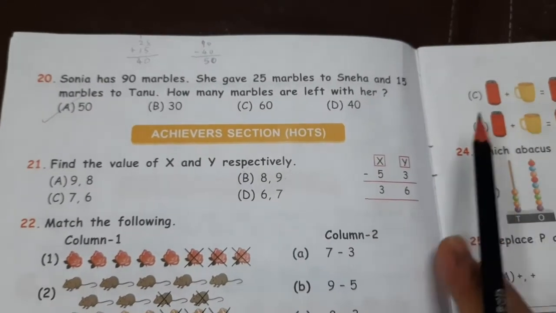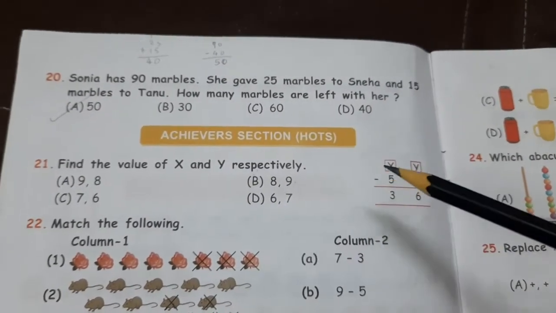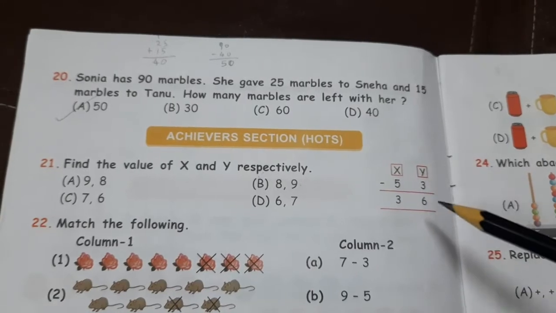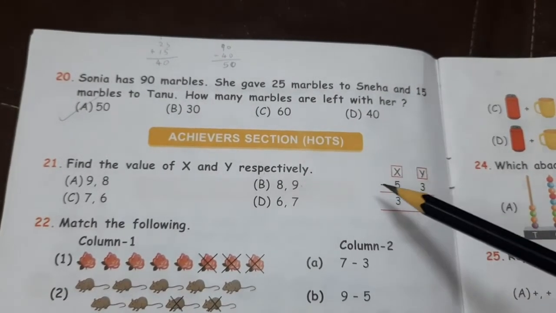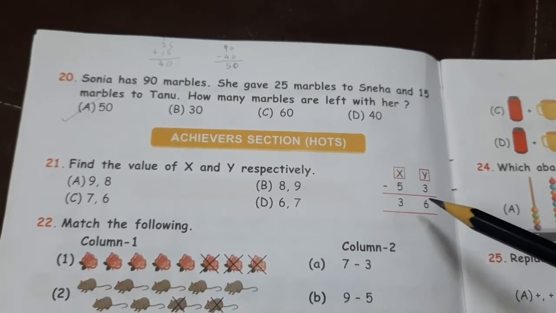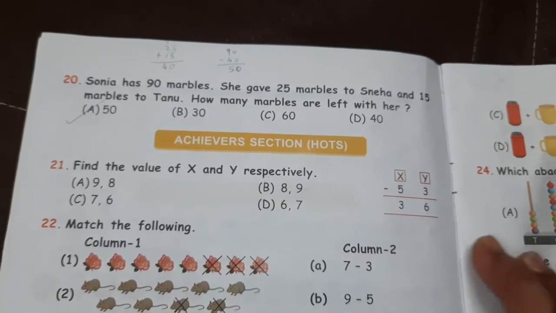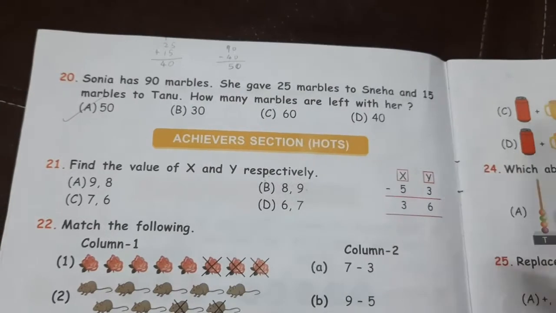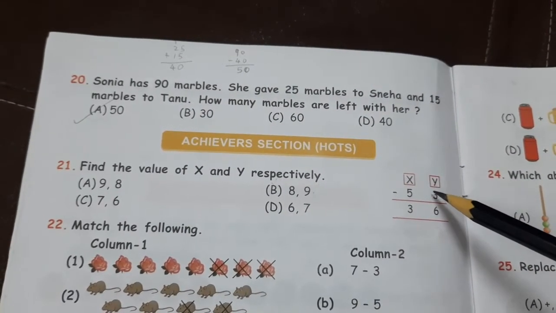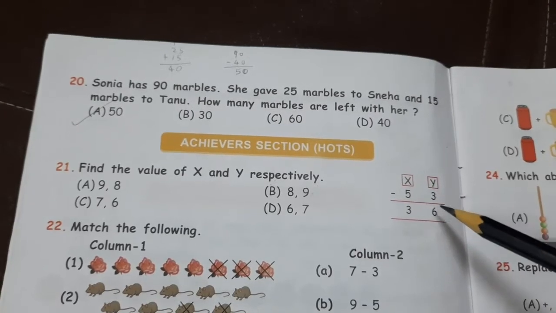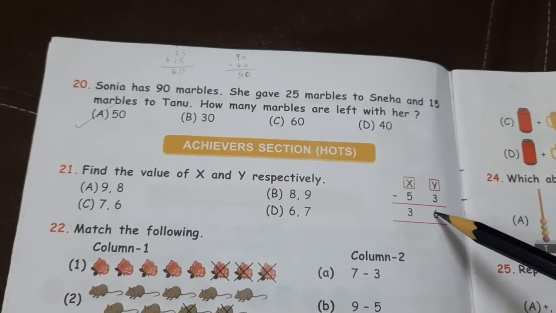Okay. So now let us closely look at the subtraction which has been given. x and y are there and minus 53 is equal to 36. Okay, so the way you have to understand this question is from what number if you subtract 3 you will get 6, right?